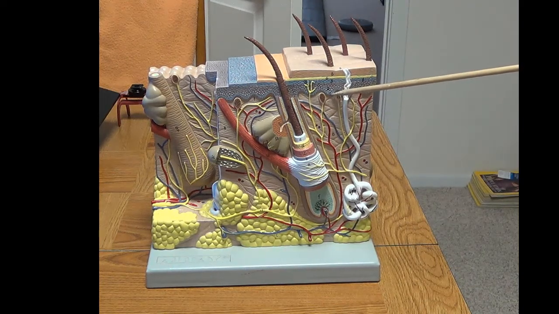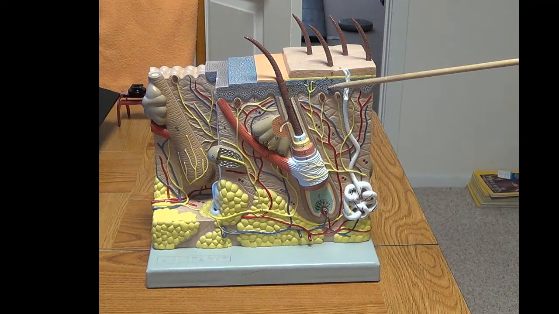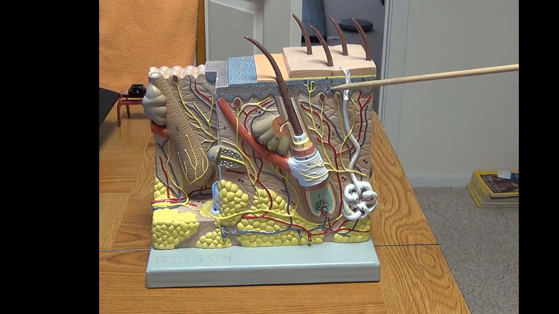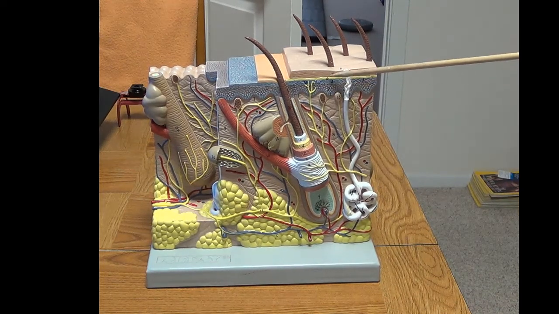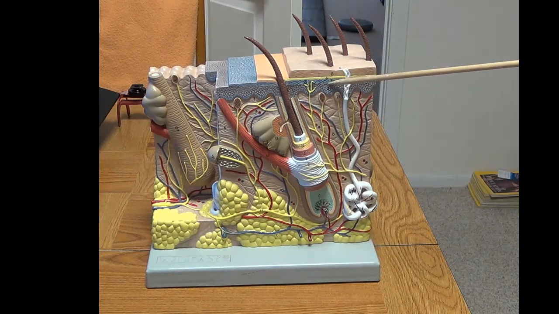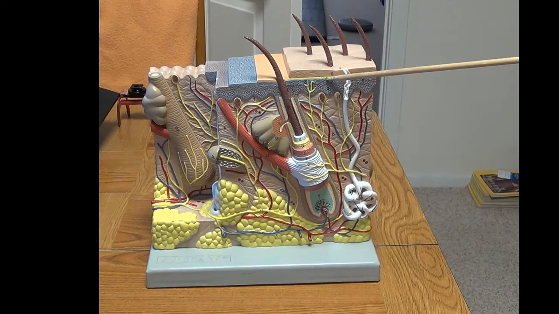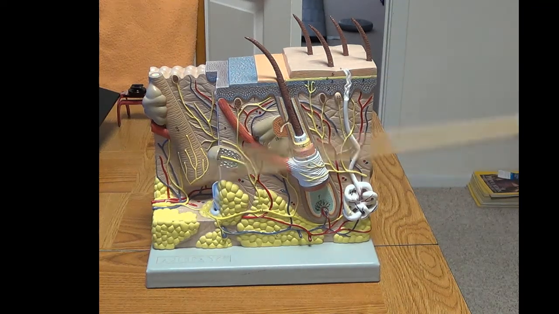And then the layer just above the stratum basale is called the stratum spinosum, and above the spinosum you have the stratum granulosum, and then above the granulosum you have the stratum lucidum, this yellow one. Stratum lucidum is only present in the thick skin.